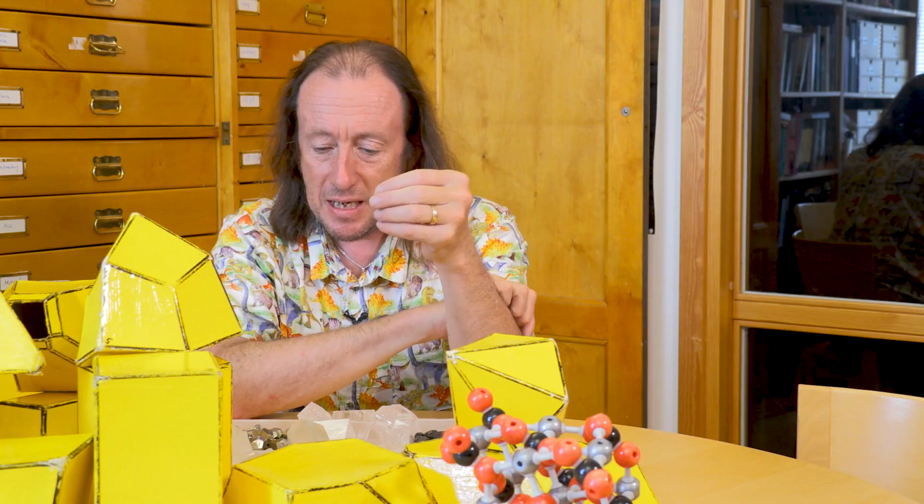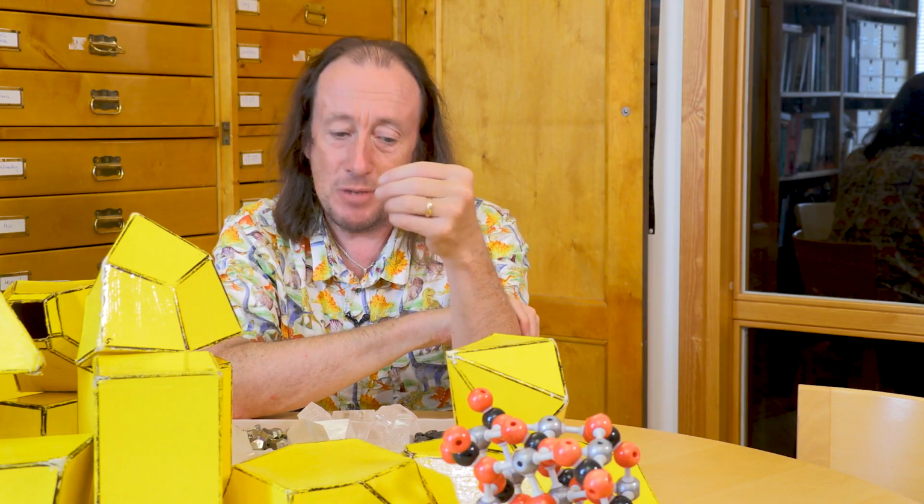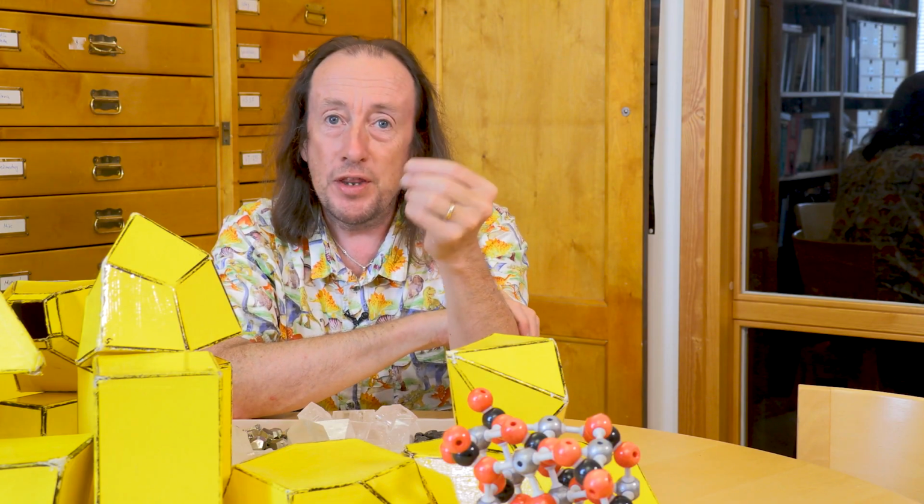Trigonal has a threefold rotational axis. Hexagonal has a sixfold rotational axis. Tetragonal has one fourfold rotational axis. And cubic has four threefold rotational axes.